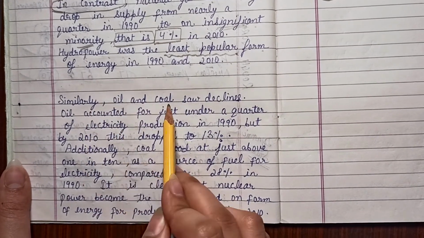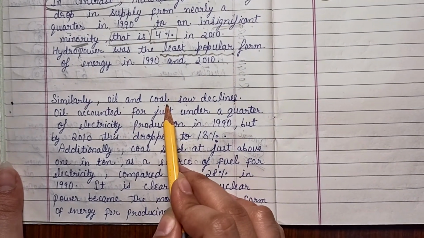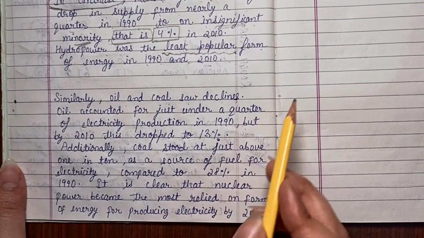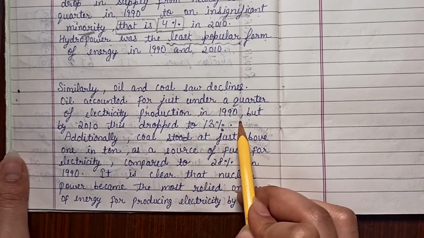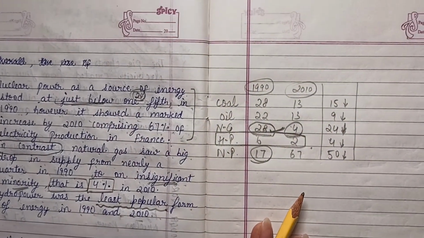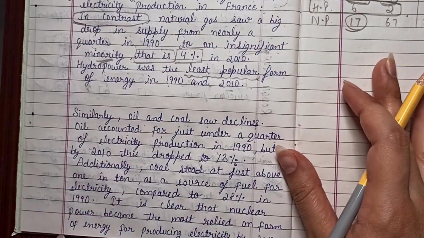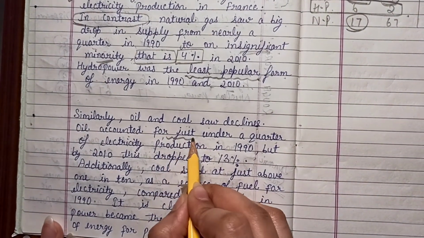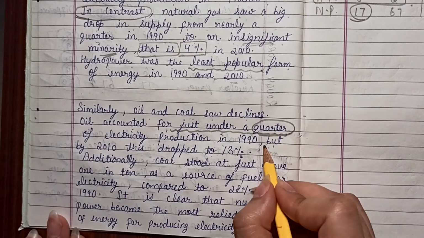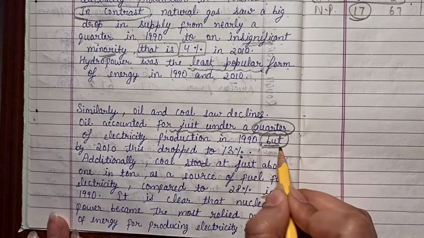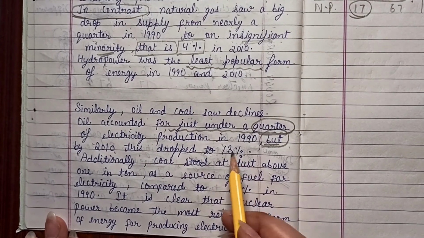Similarly, oil and coal saw declines. It means the usage of coal and oil decreased over the given period of time. Oil accounted for just under a quarter of electricity production in 1990. You can see here 22%. I have written just under a quarter. Quarter means 25%. But this is for the comparison as well. This is the connector, you can say. By 2010, this dropped to 13%.